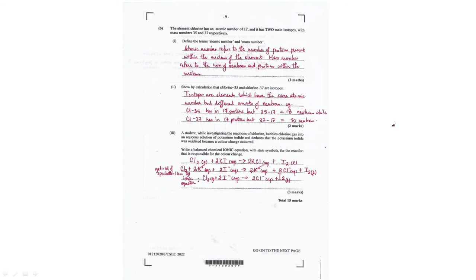So, if chlorine 35 and chlorine 37 are isotopes, they're supposed to have the same amount of protons, and the neutron count should be different. Again, isotopes are elements which have the same atomic number, but different amounts of neutrons. The atomic number indicates the amount of protons in the nucleus of the atom. So chlorine 35 has 17 protons but 18 neutrons. To find the number of neutrons, you subtract the number of protons from the mass number, because the mass number is the sum of the number of protons and the neutrons, right?